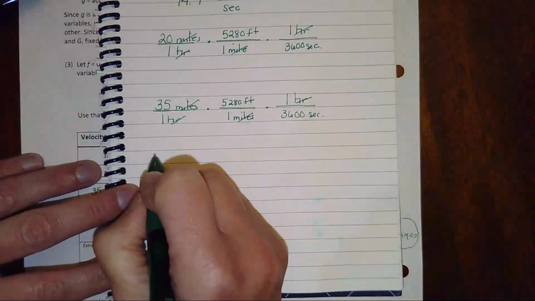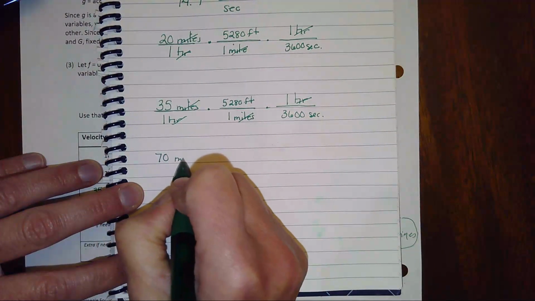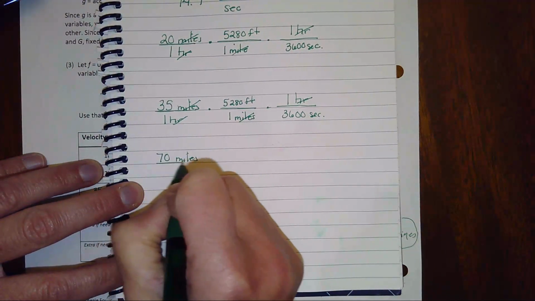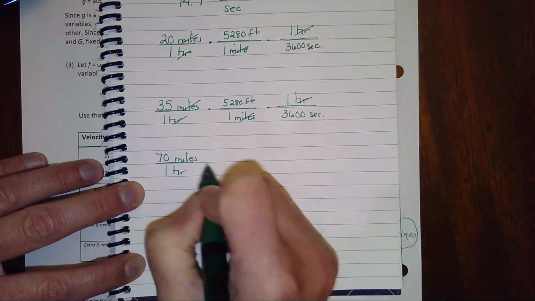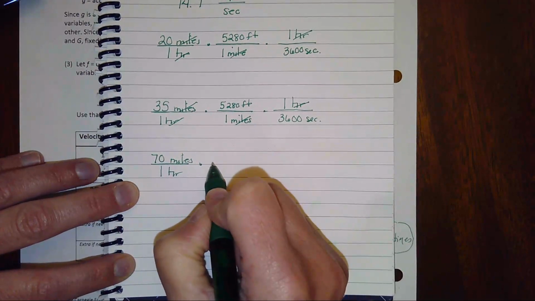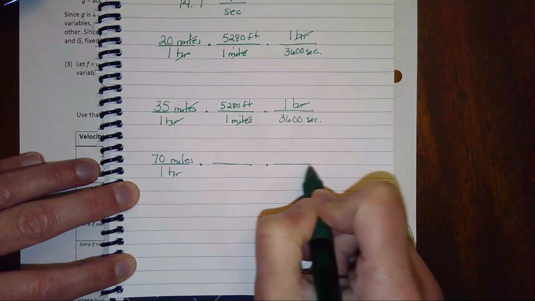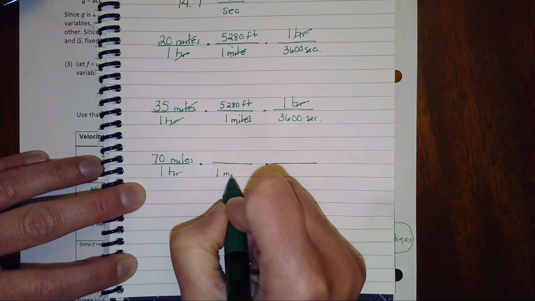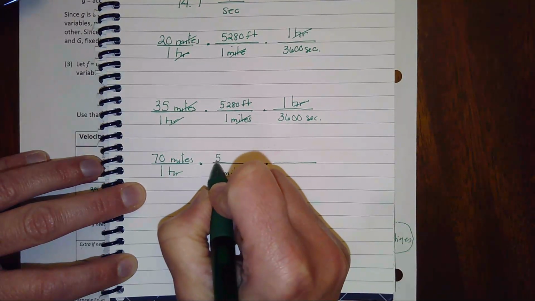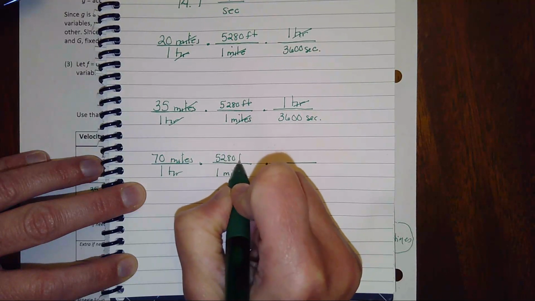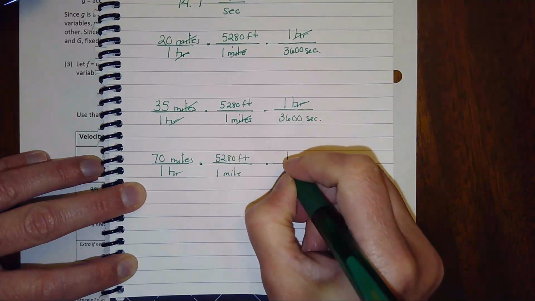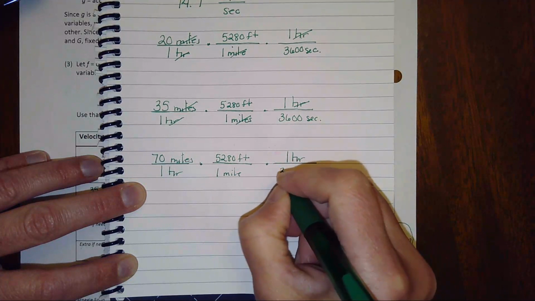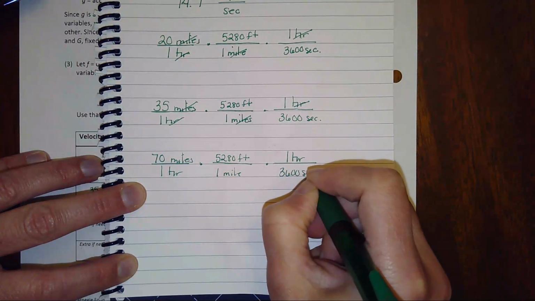Let's pull out our scrap paper. So if we're going 70 miles in 1 hour, that means in 1 mile, I'll travel 5280 feet, and then in 1 hour, I have 3,600 seconds.